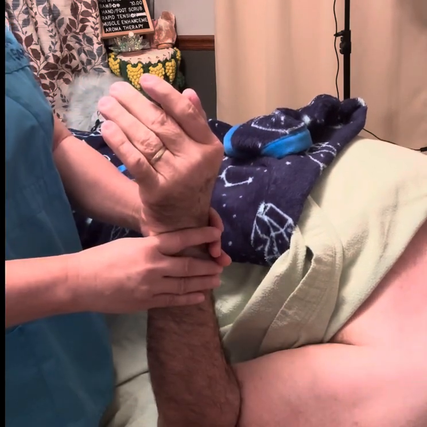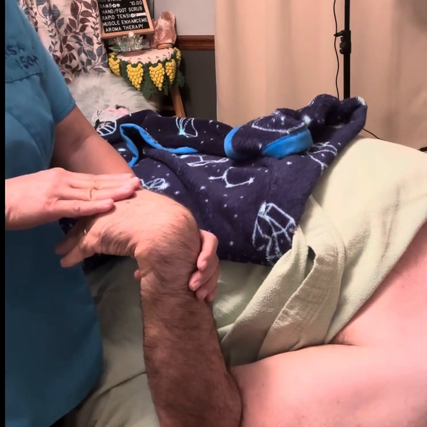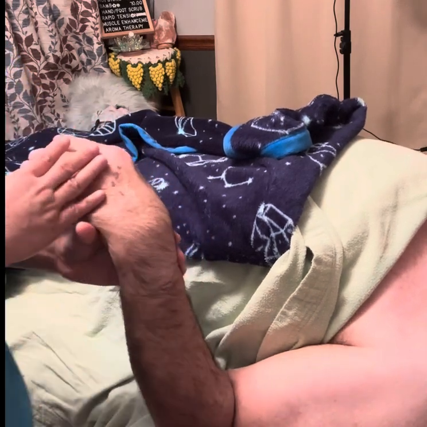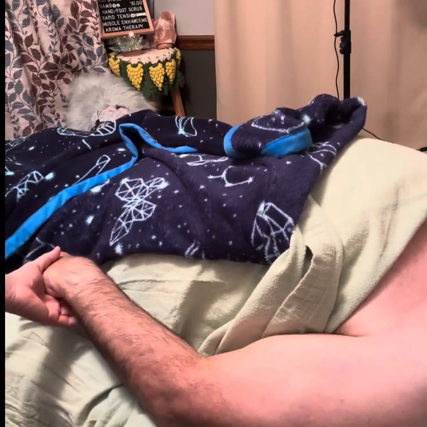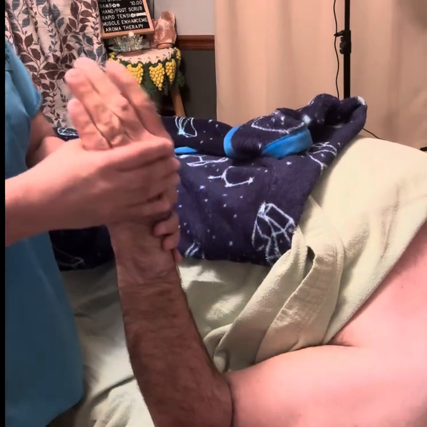We make it active stretch, then we make it passive stretch. The therapist assists the client. Assisted static stretch.